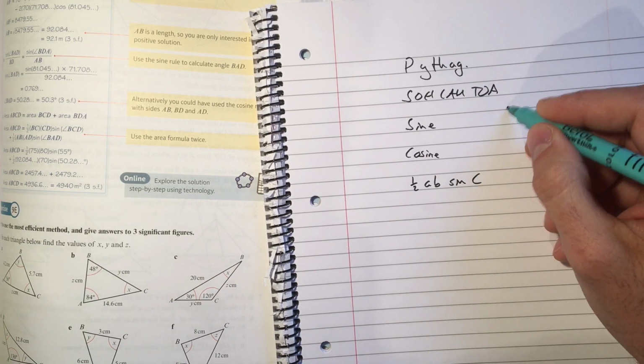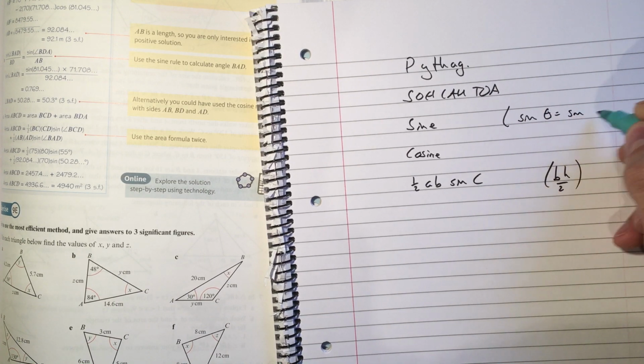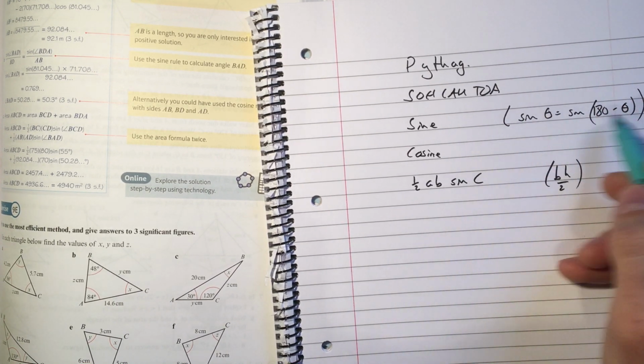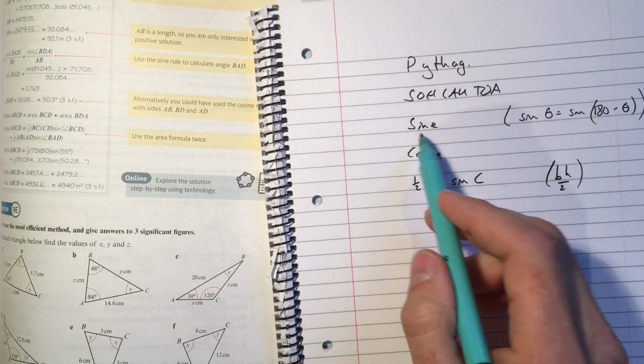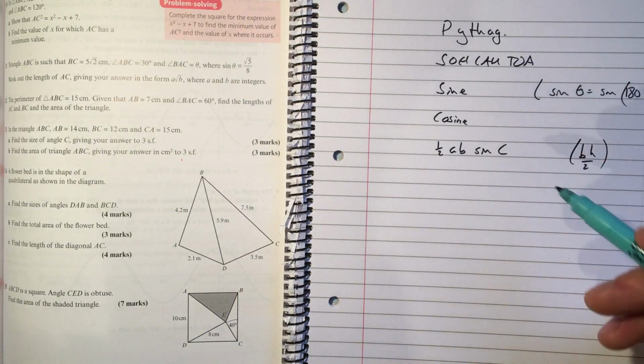With the sine rule, we have to remember that little trick that sine of theta equals the sine of 180 minus theta, just in case we're asked to find a missing angle. There are two possibilities if we're using the sine rule. There are two possibilities for a missing angle. So we just need to apply all of those things.